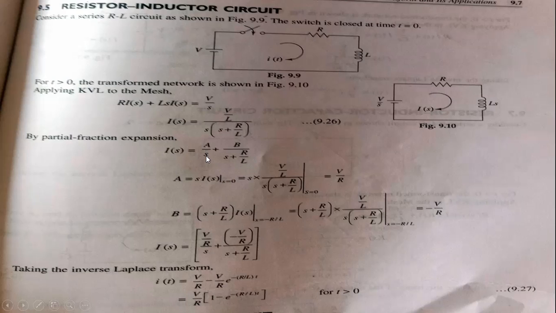The inverse of S, nothing is there, means S will be equal to 0. We can treat it that whenever you have this, the substitute value of S is nothing but 0. So this will be equal to 0. Just cross multiply this: S will be multiplied with this expression divided by this all. So S into V by L divided by this will be as it is. If you are going to substitute this by doing the partial fraction expansion with S equal to 0, finally we'll get V by R.